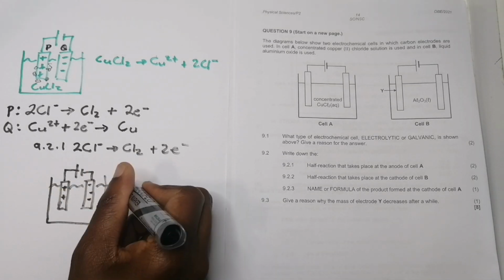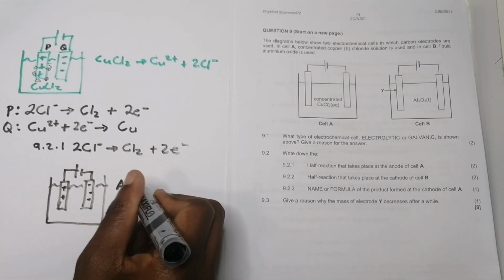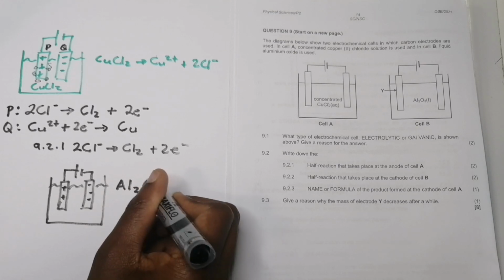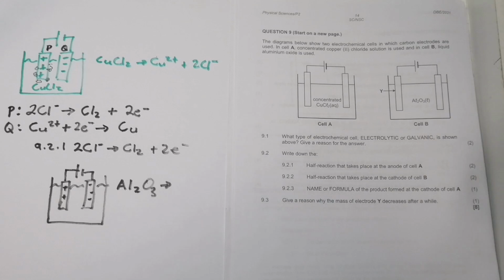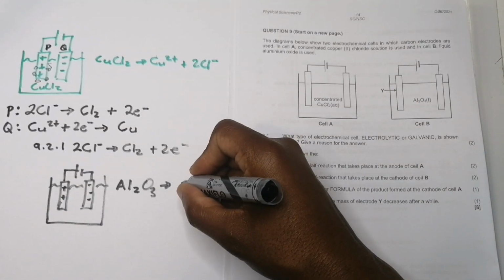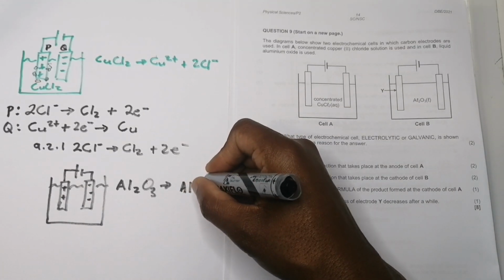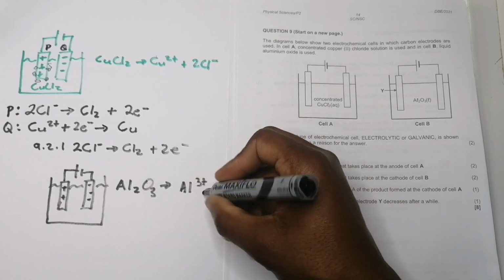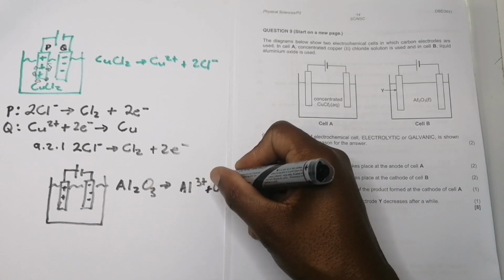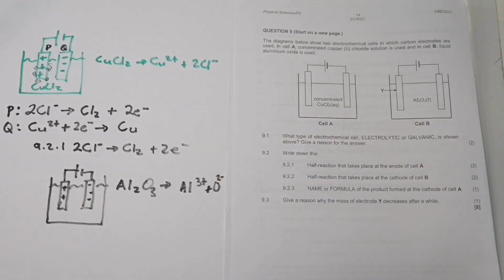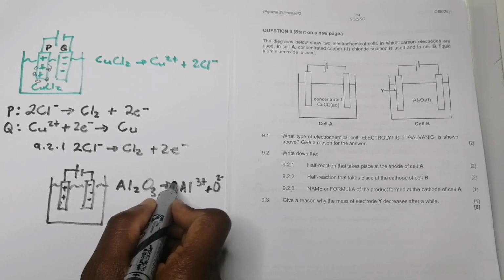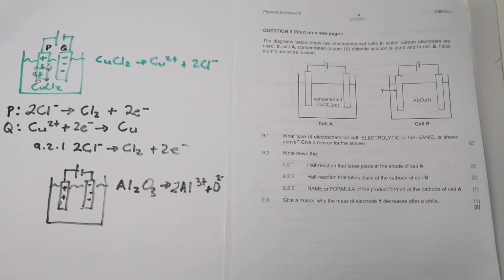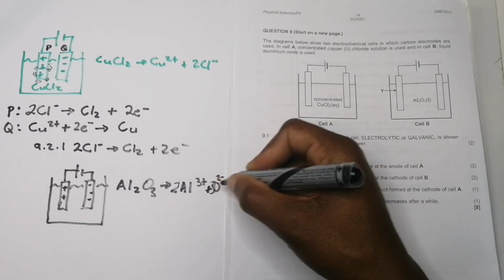Now remember, what does aluminium oxide look like? It's Al2O3. In this case you've got aluminium, which is Al3 plus, but you also have oxygen, which is O2 minus. I know I didn't represent it as I should, so this would be 2Al3 plus and this would be 3O2 minus.